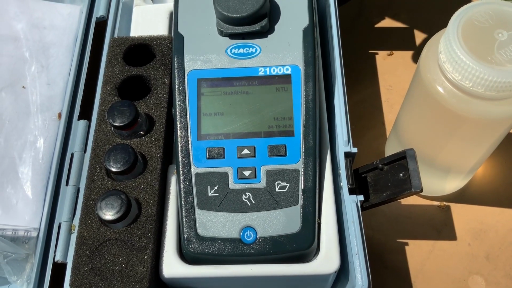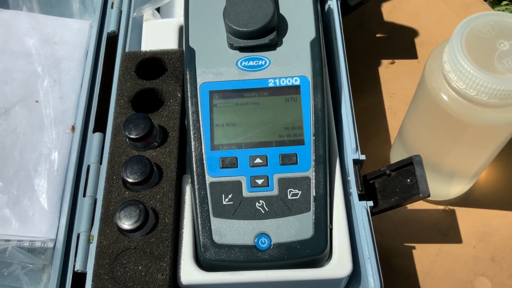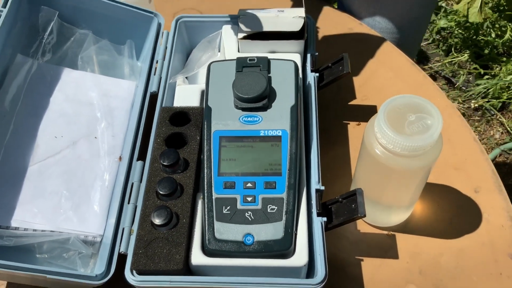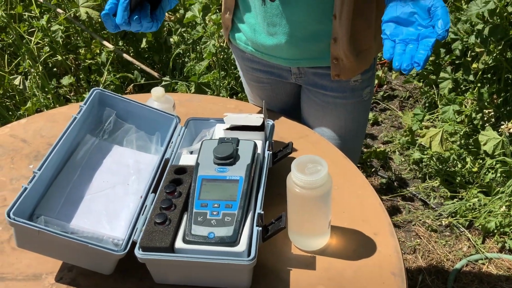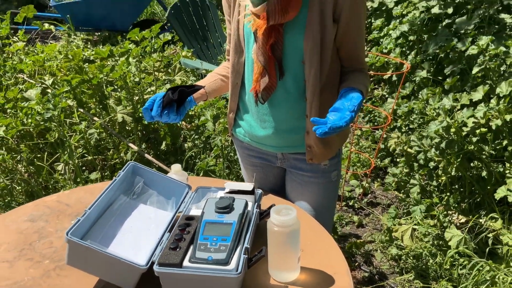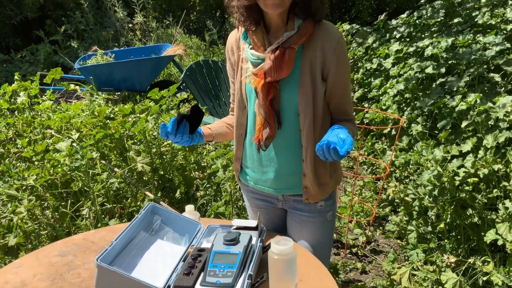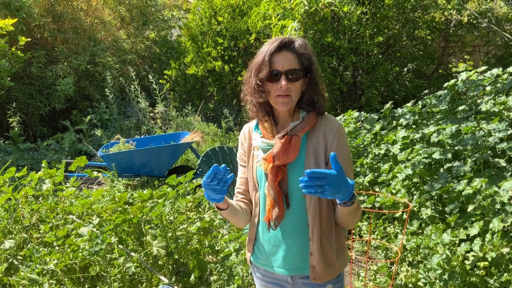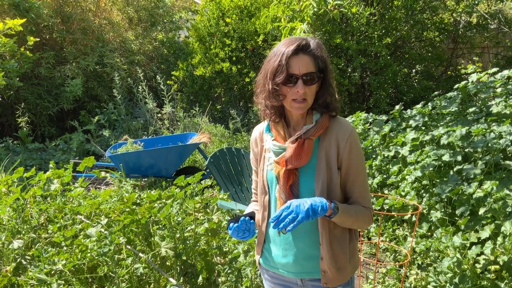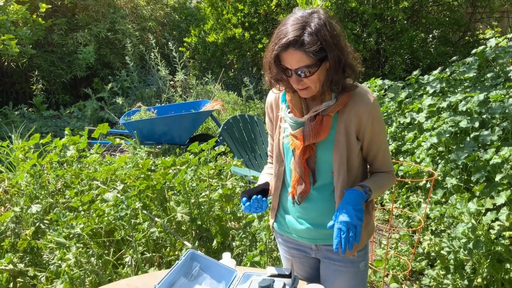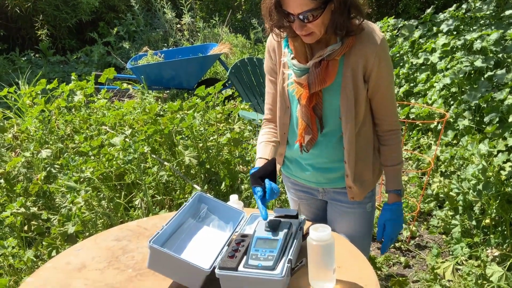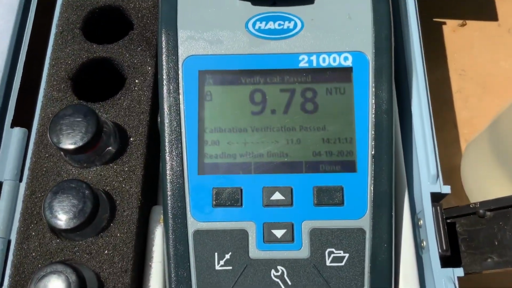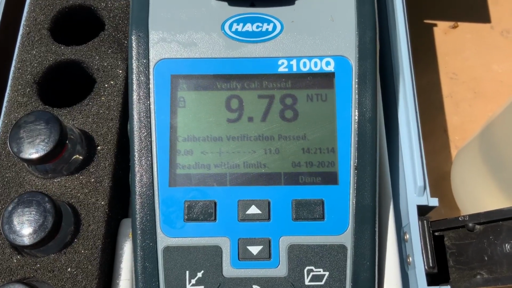Now, we only do that verify cal step when we're verifying the calibration solution. And it should read somewhere in between 9 and 11 NTUs, which are Nephelometric Turbidity Units. If it's between those, then it's within 10%, and that'll be okay, because that's as good as this machine can get, about 10% accuracy. It's nice if we're even closer, but we're at 9.78. So it says calibration verification passed, and that means we can go on with making our sample.